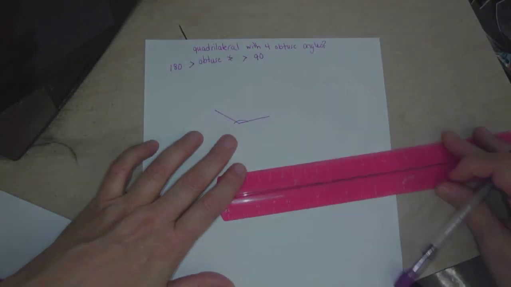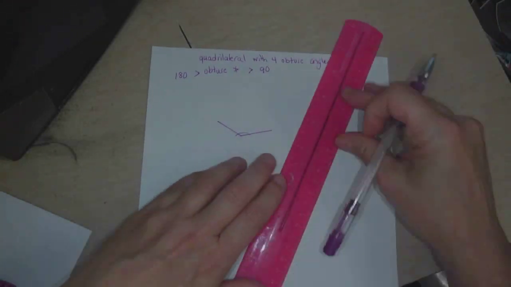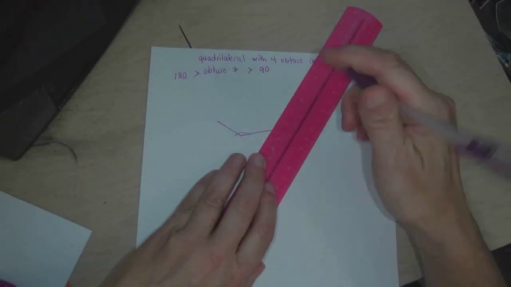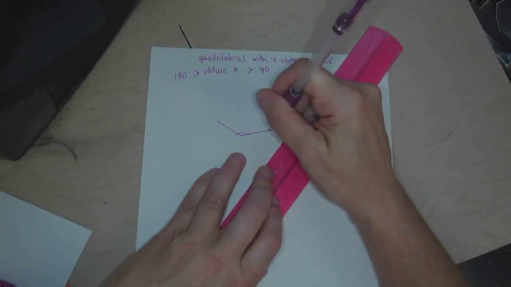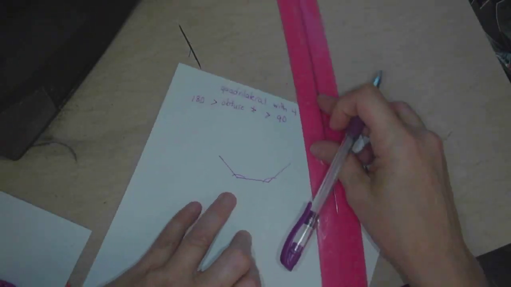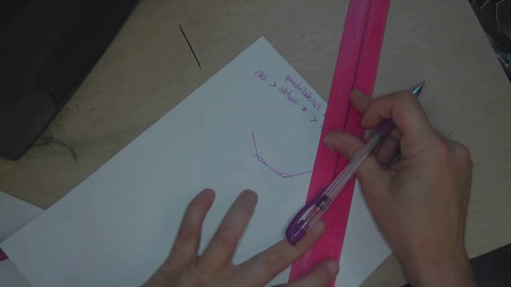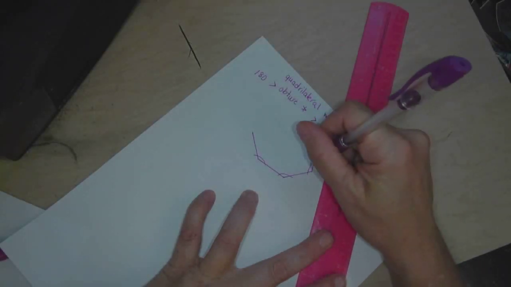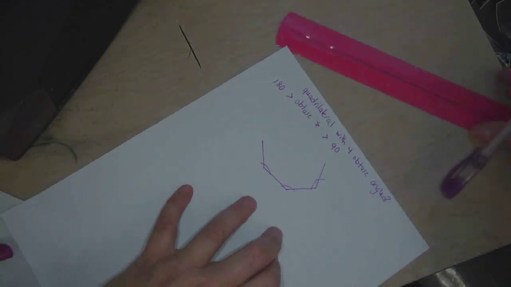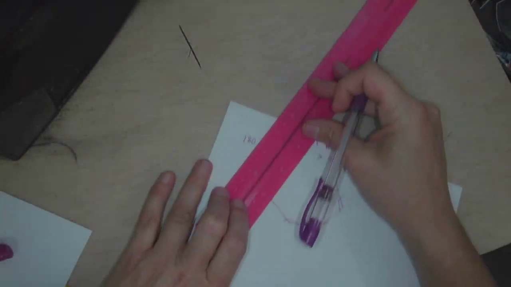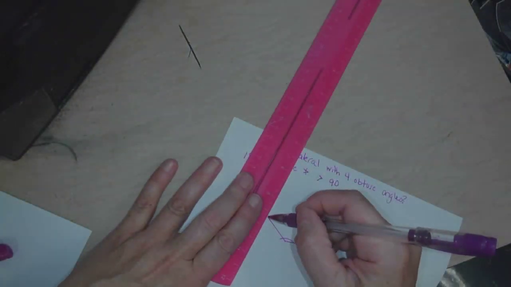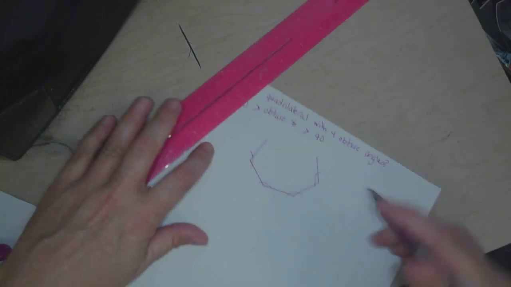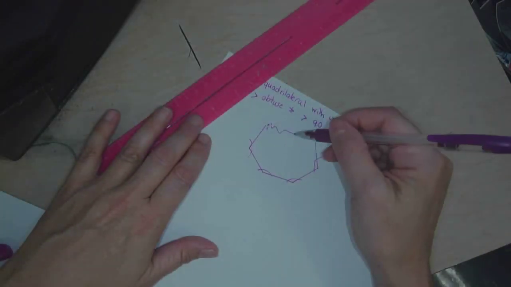We have to make four obtuse angles. So there's one. Here's two. Here's three. Uh-oh. Doesn't look like I'm going to be able to connect these. Here's four. And we have all this open space in here.